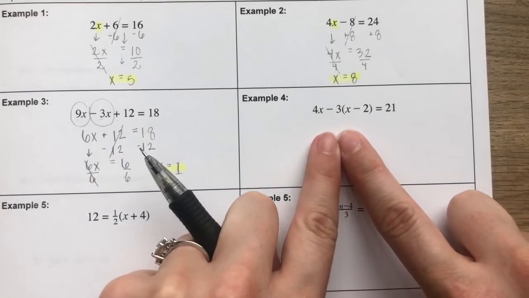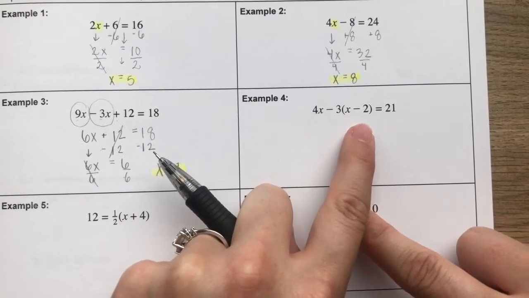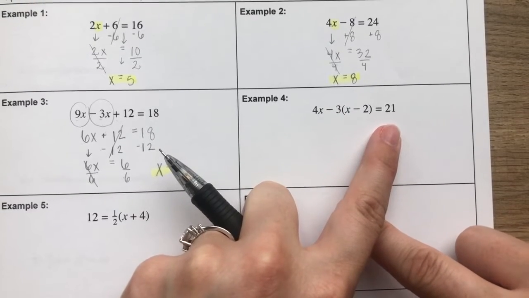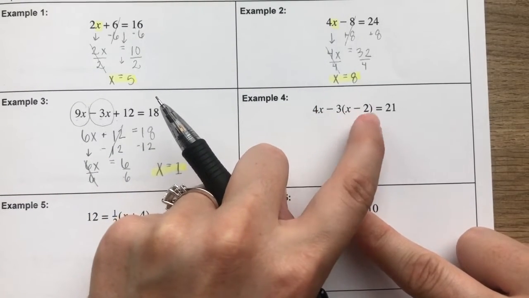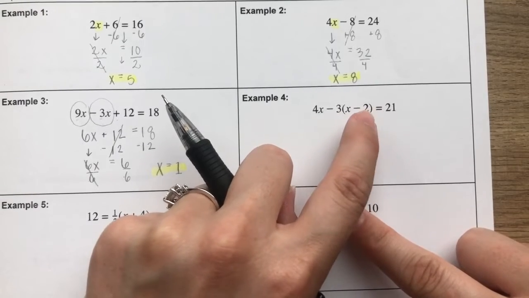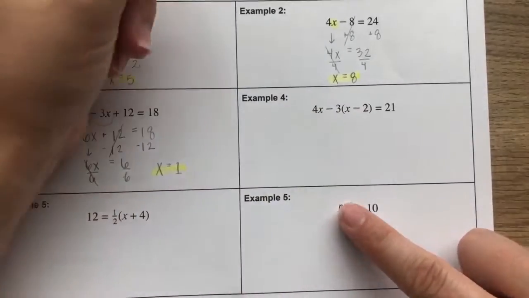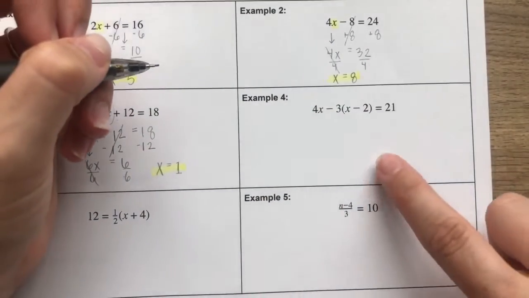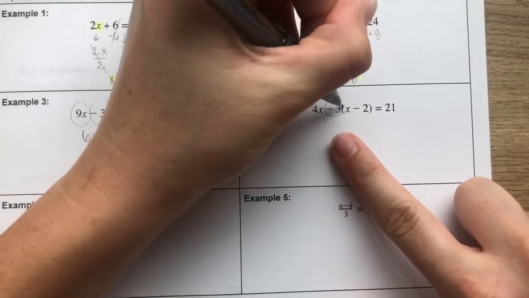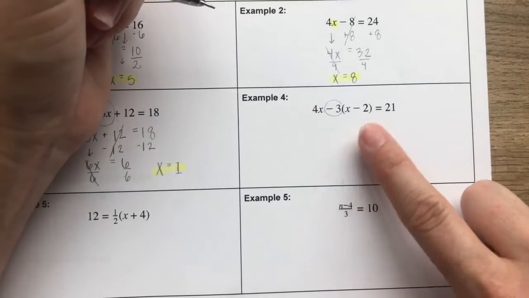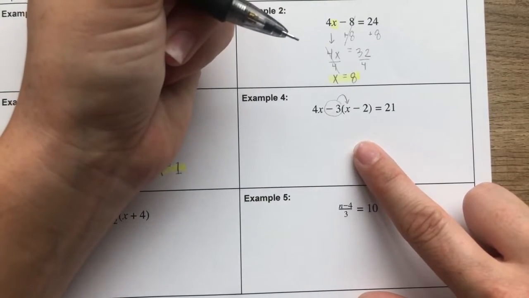And then for example 4, we have 4x minus 3 times parentheses x minus 2 equals 21. So whenever you see a number out in front of the parentheses and different terms or different numbers or variables inside, you have to use something called the distributive property in order to simplify the left side of the equal sign. So one thing that you have to be very careful about with the distributive property is this negative sign belongs with the 3. So it could be a minus or a negative sign, but it has to stay with the 3 when you distribute the 3 to both terms inside the parentheses.